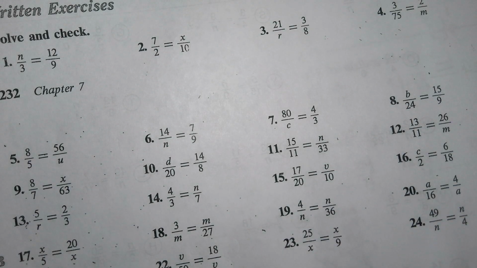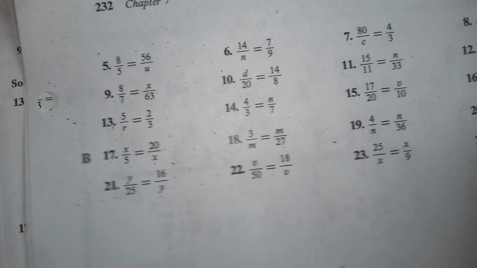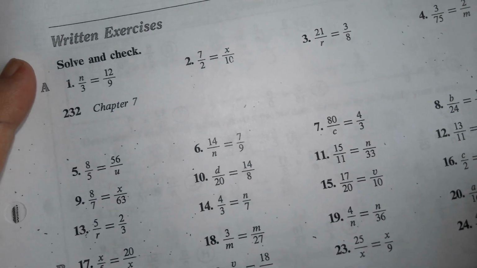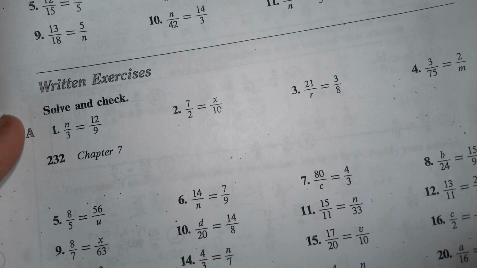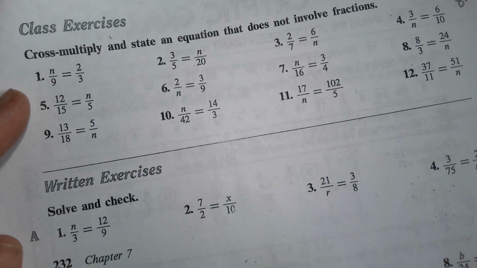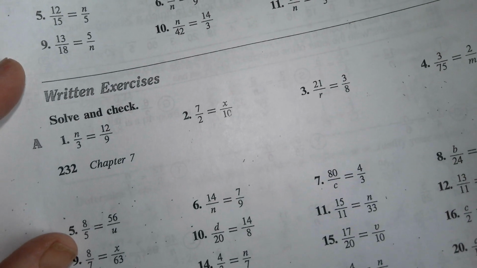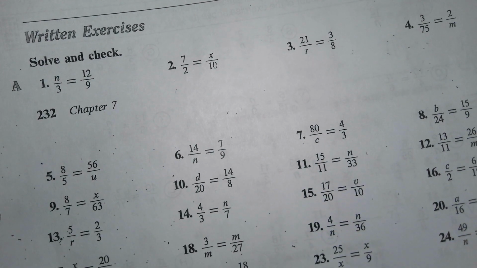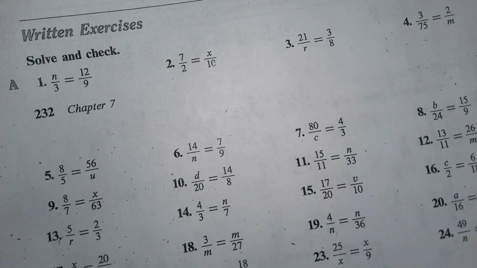Okay. So we're going to do some of these. So here we go. Let me see, where should we start? Cross multiply and state an equation. I don't want to do that. I might need some paper. Yeah, you might need to use that paper that I gave you.